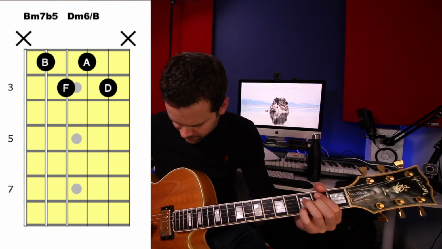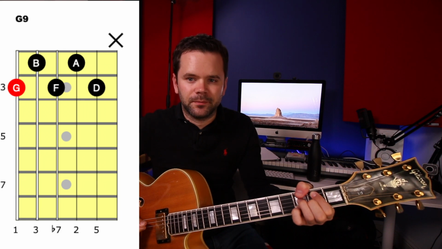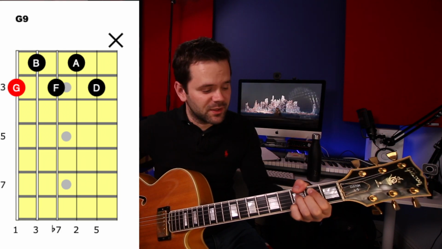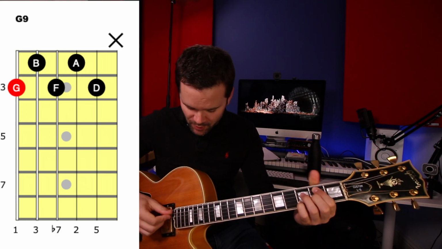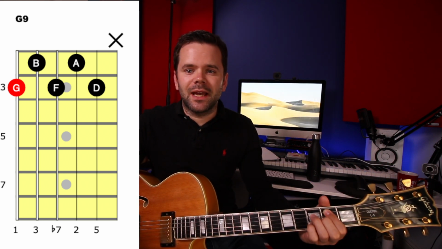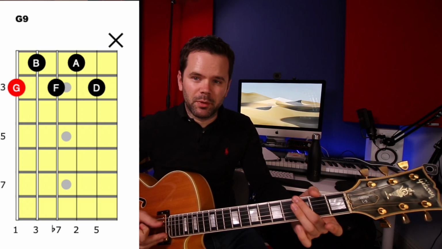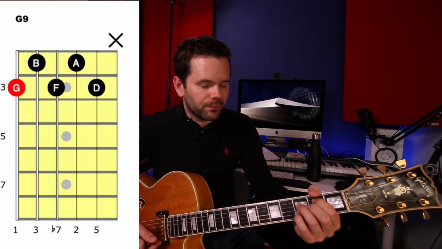Now, what is this shape? It's a rootless dominant ninth chord. If I put the G in the bottom, that's the root of it. So it's a G9 without a G. So it's going B, F, A, D, as a G9 is G, B, D, F, A. So interesting, because the bass player will probably play the G, it works.